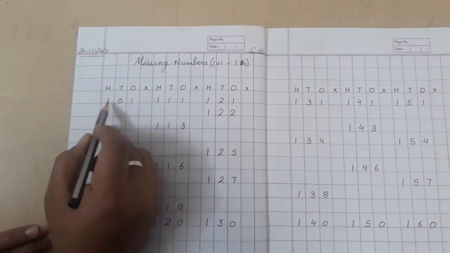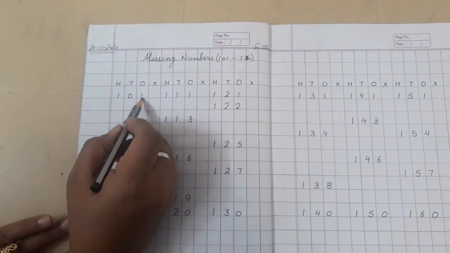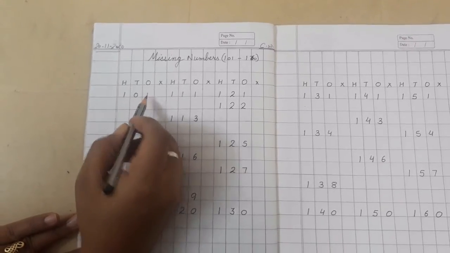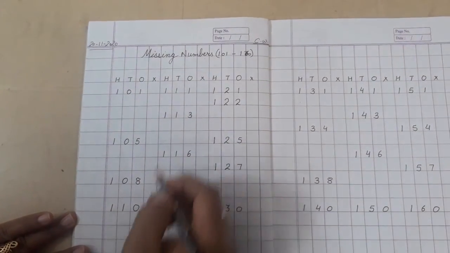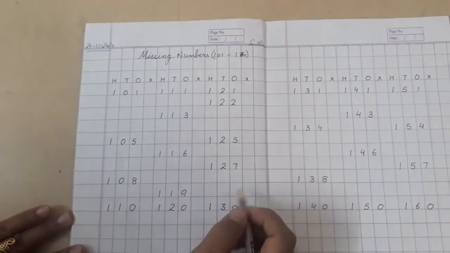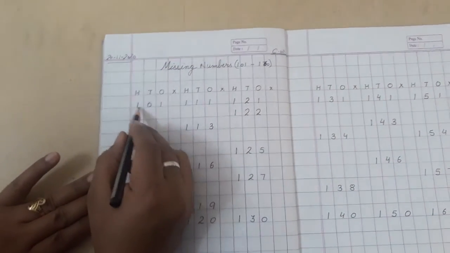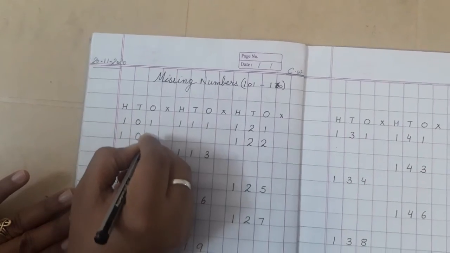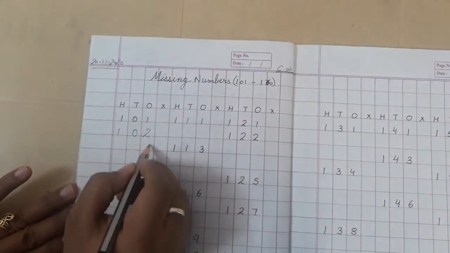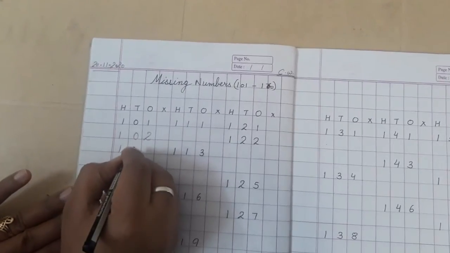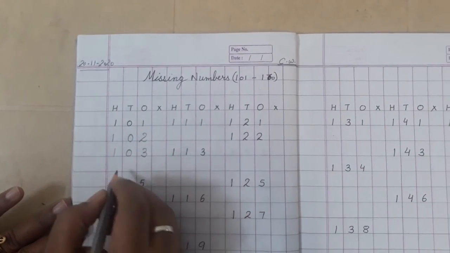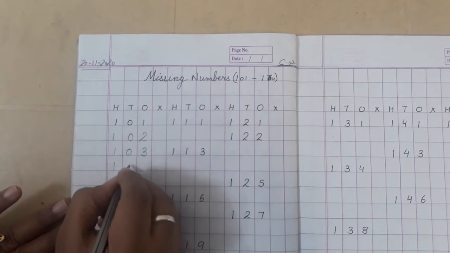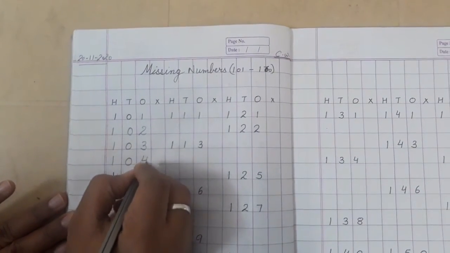So what number is this? 101. So now when we are starting from 101, you have to see which are the numbers we have skipped, and let's write. After 101 comes 102. Then we will write 103. After 103 we are going to write 104.